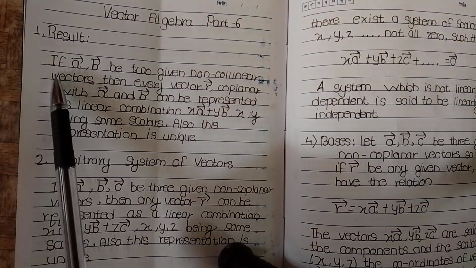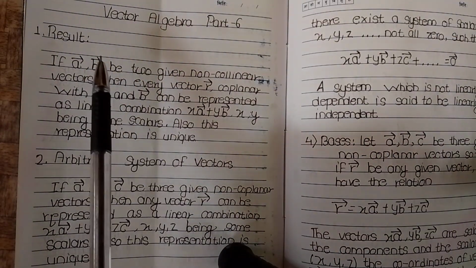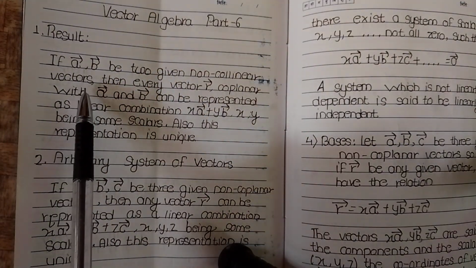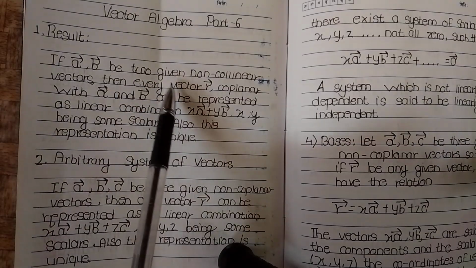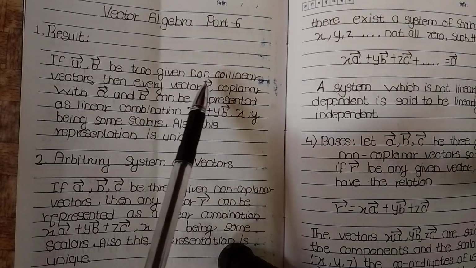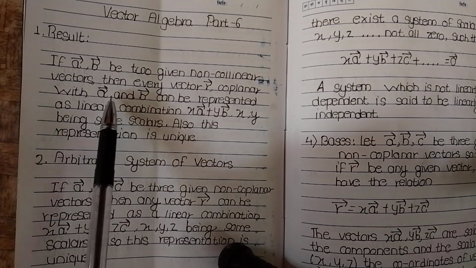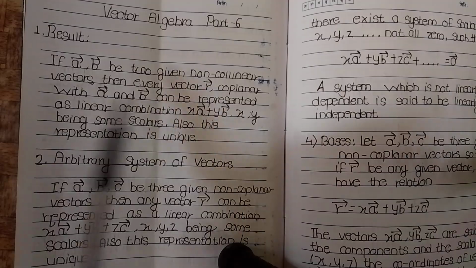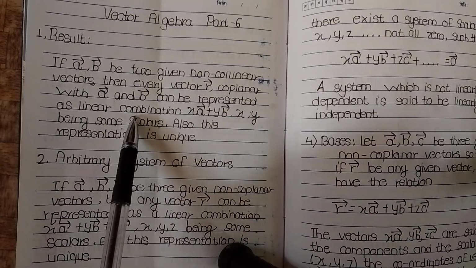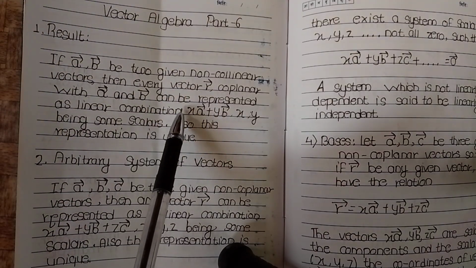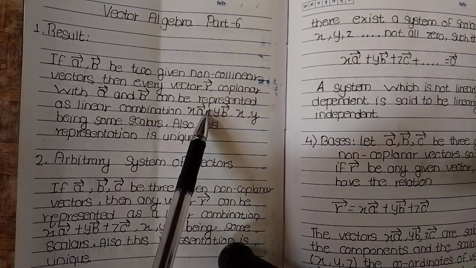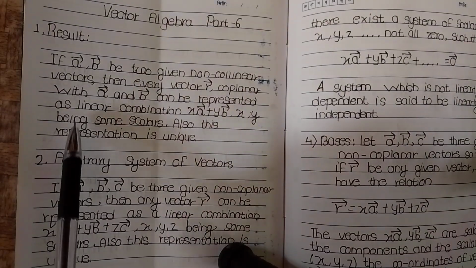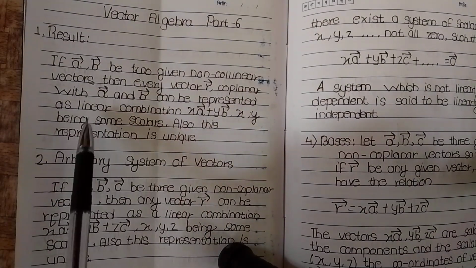So, if A vector, B vector be two given non-collinear vectors, then every vector R vector coplanar with A vector and B vector can be represented as a linear combination X A vector plus Y B vector, where X and Y being some scalars.